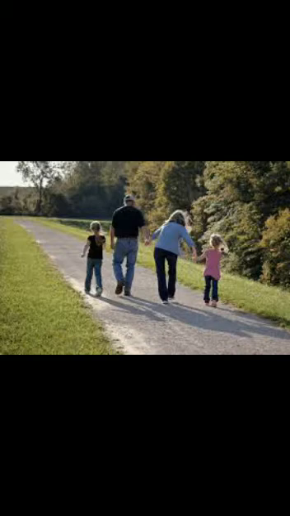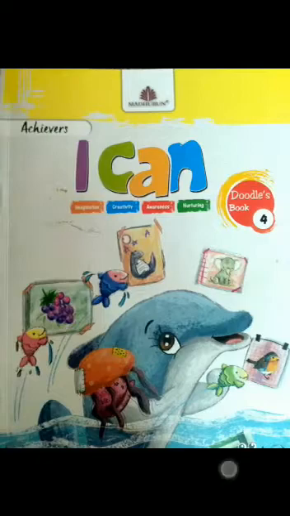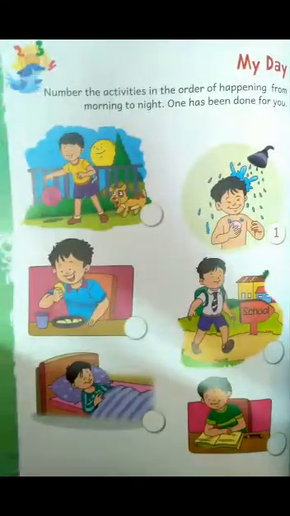Now, open your book I Can Achiever Level 4. Open page 52. Let us learn which activities we have done from morning to evening. Students, write the numbers in the order of happening from morning to night. Like, write the numbers. Firstly, we take bath.